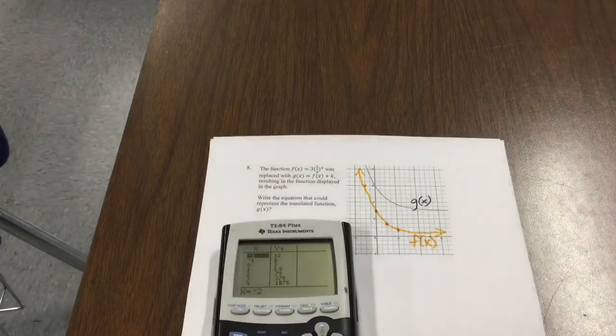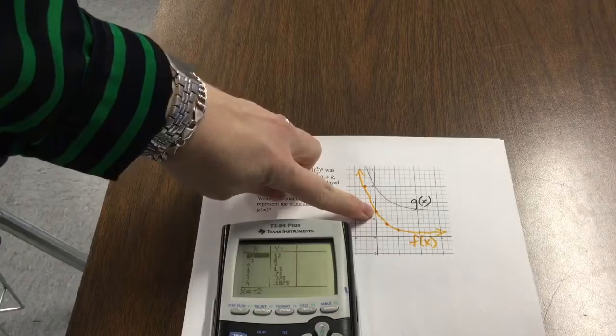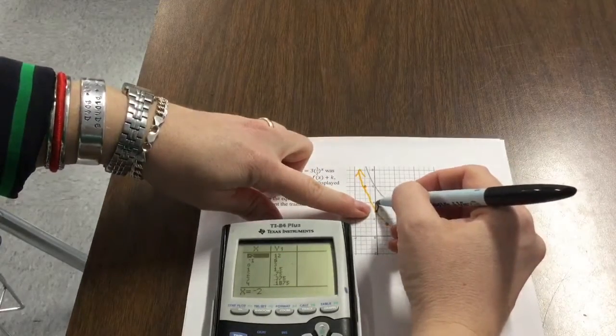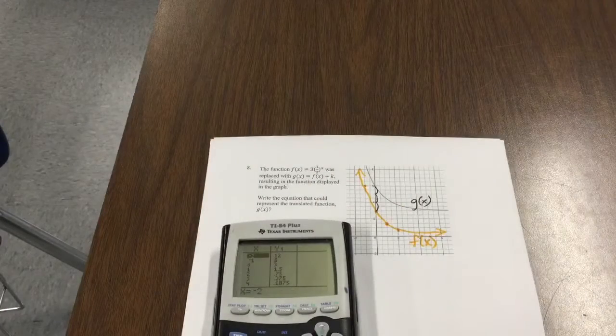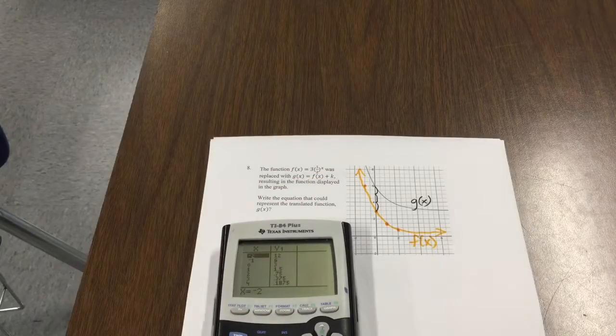well, g of x is translated, if I start at this point, 1, 2, 3 places up. So that is what this plus k represents. Remember, we learned about the general form.